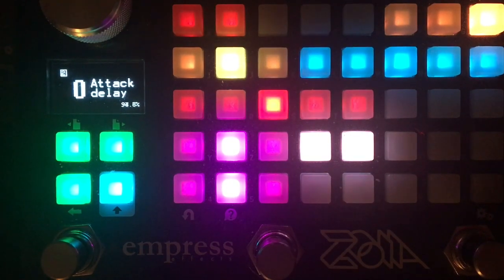So you might adjust that if you find yourself picking up some pick attack. It's something that you can tune to your own needs.